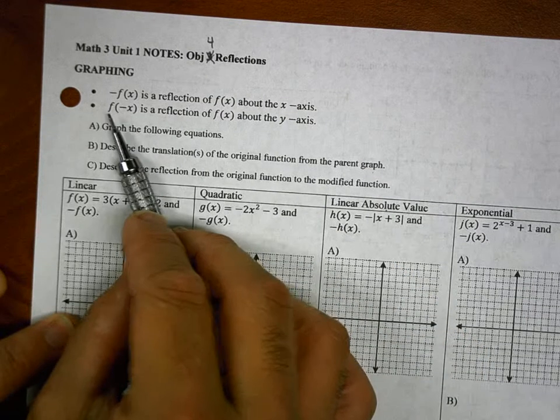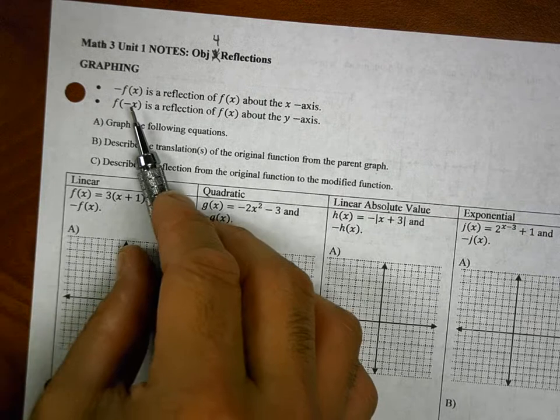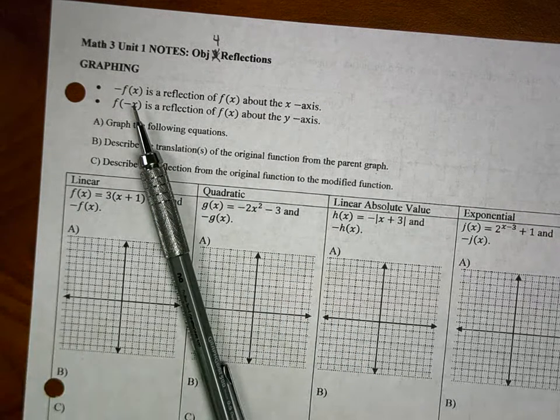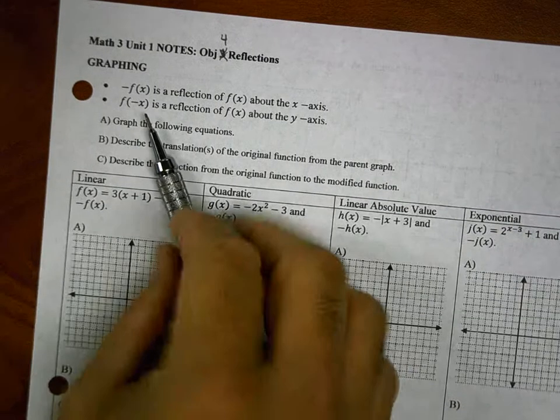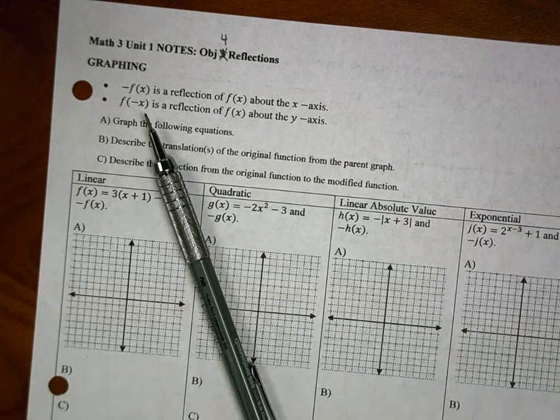And then if it's f of negative x, then what do you think that does? Reflects it which way? Over the y-axis, this way, like you open a book. And again, this is easy too, because if you're at x equals 7, we're at negative 7. You just plot it. Okay, so it's a reflection that way.